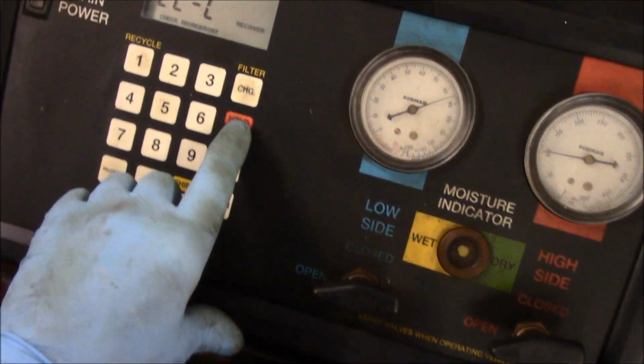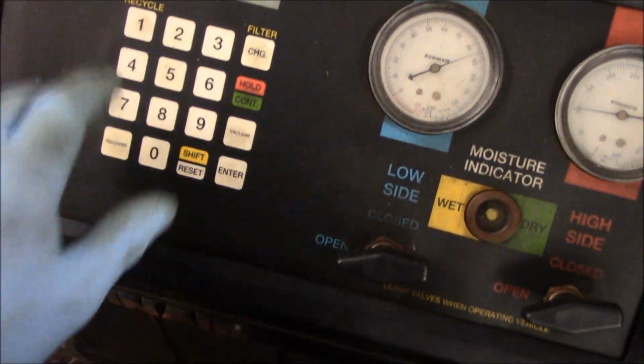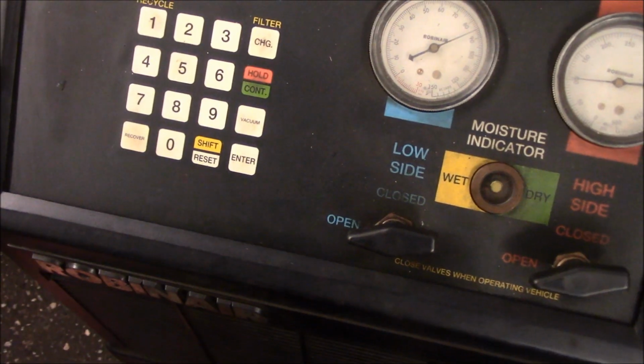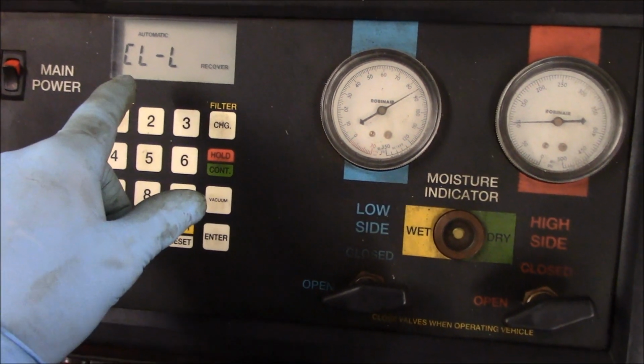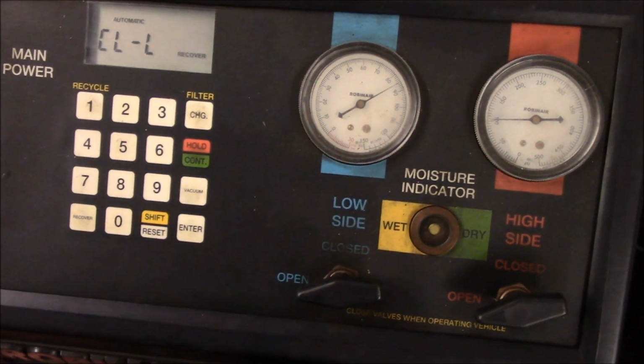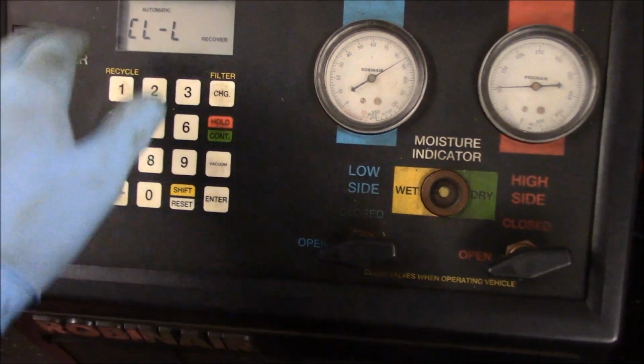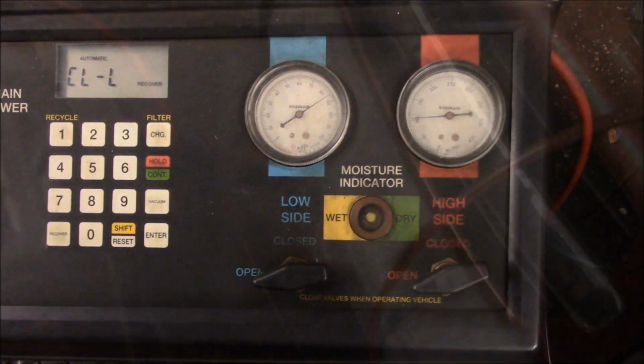And we're going to recover what's in there now. So we're going to let it clear out, we're going to let it pump down, and once this pumps out, we're going to write down how much freon comes out of the system, and that way we know how much was in there if it was short. So all right, we'll let this pump out, and then we'll come right back.